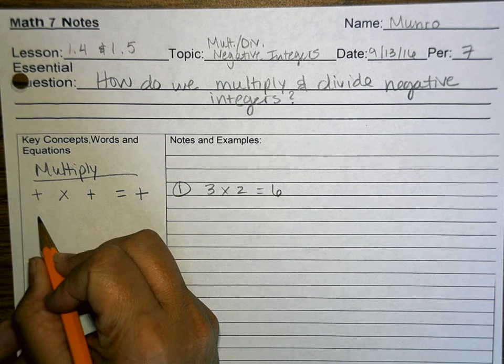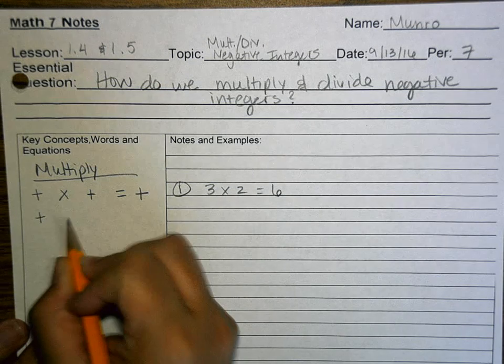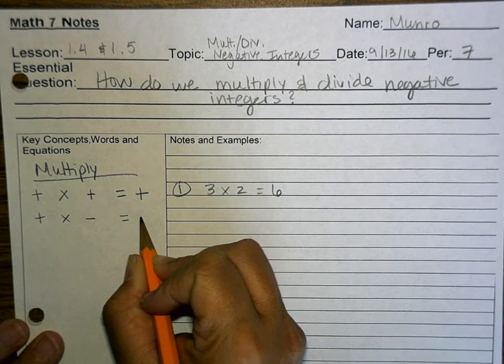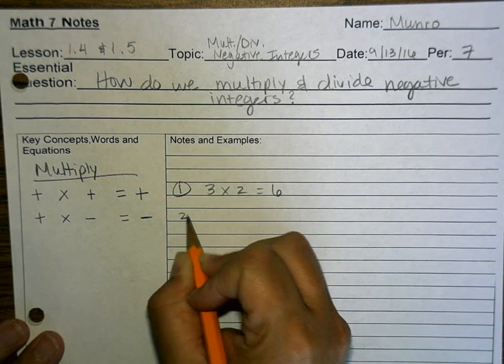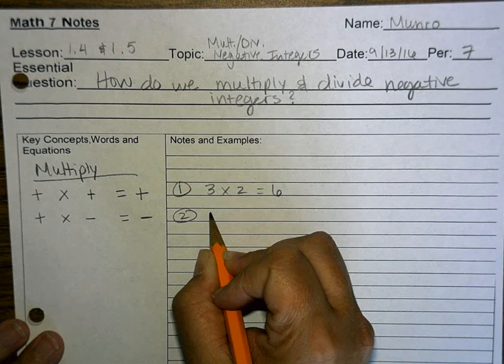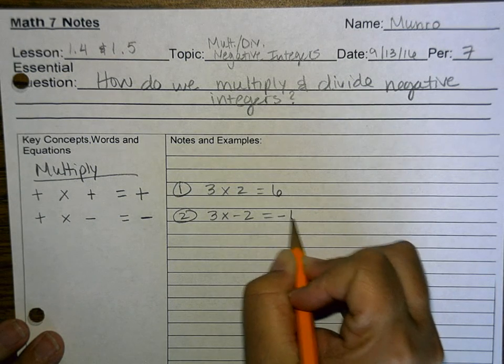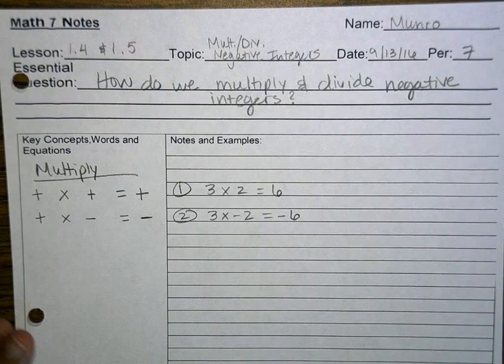And then the second thing is a positive times a negative, and that equals a negative. So example 2 would be something like 3 times negative 2, and that would be negative 6. So that literally means we have 3 sets of negative 2's. So for repeated addition, it's just like negative 2 plus negative 2 plus negative 2. That's where that comes from, okay?